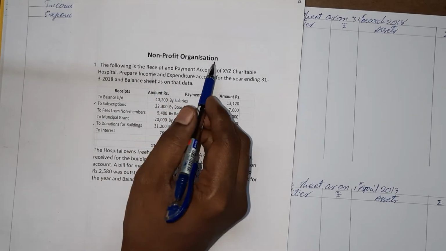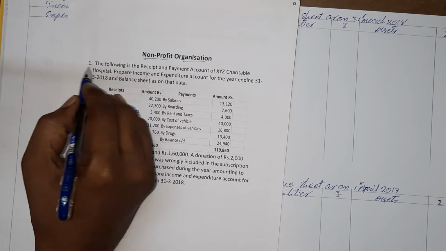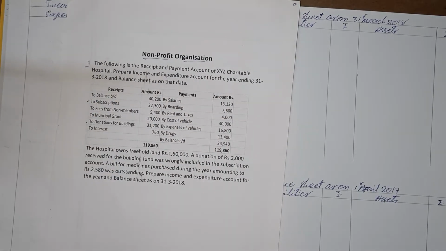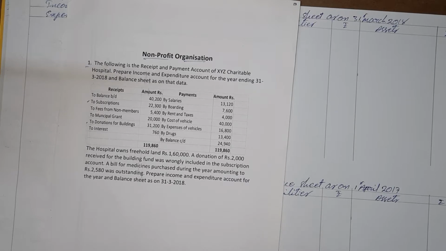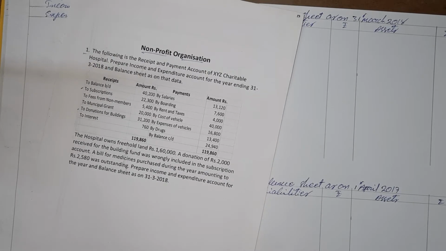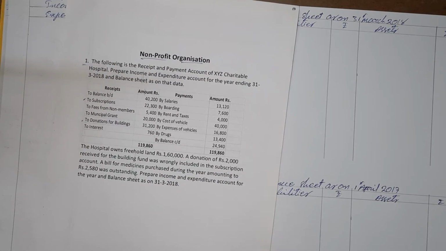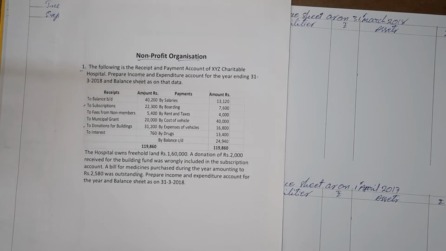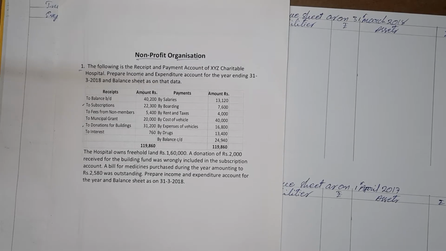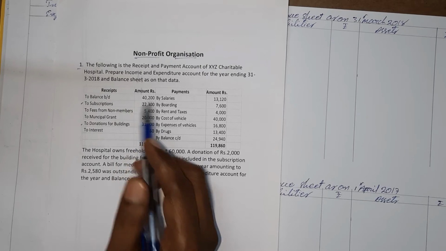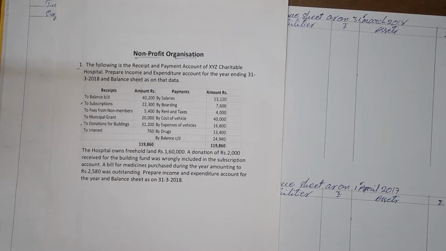From the non-profit organization chapter, this is the first question. Actually, it is about non-profit organizations. All the basics, formulas and formats, and how to remember them. These are the formats of the income and expenditure account, the receipts and payment account, and the balance sheet. These are the items, and which account each comes under.